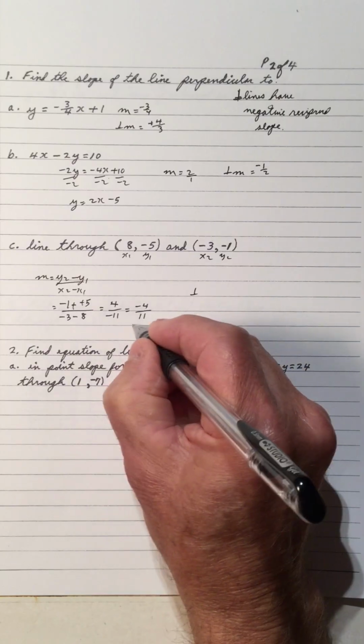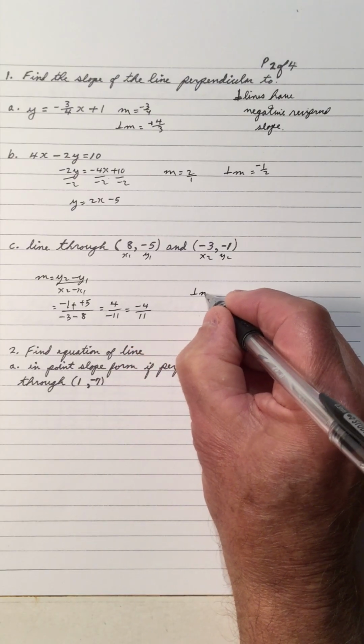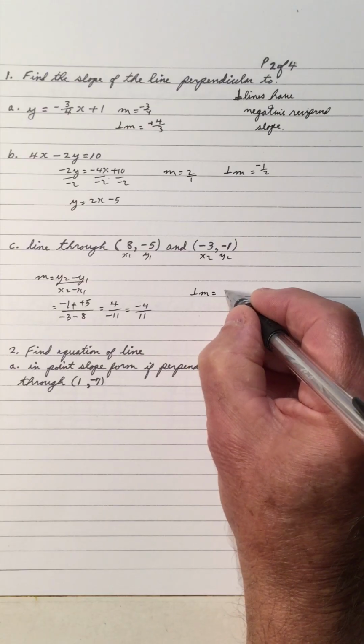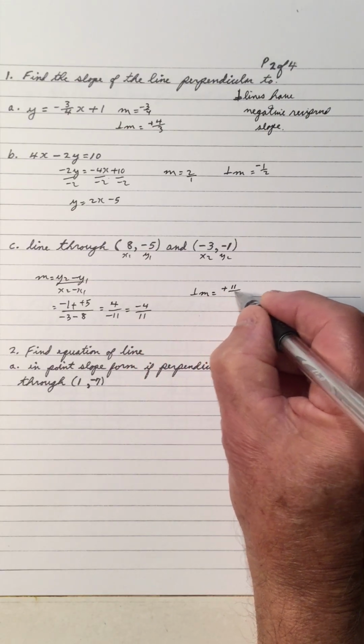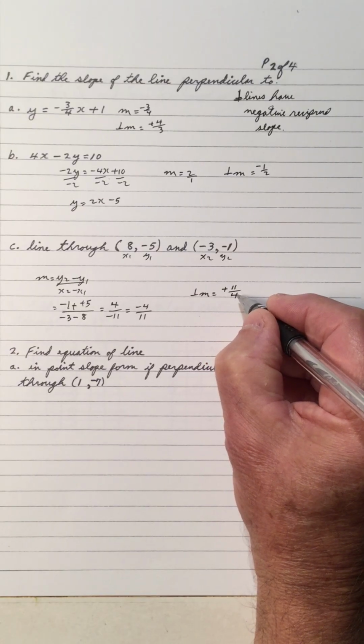So it's the perpendicular slope, the slope of the perpendicular line. So that's a negative, so we make it a positive, and we flip the fraction as 11/4.